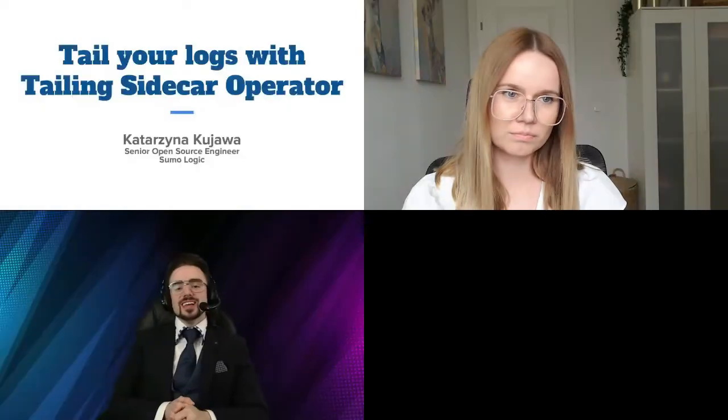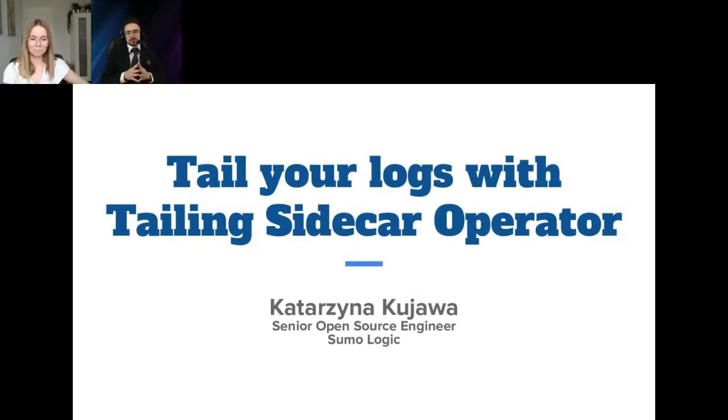Now, this one should be interesting because in the Kubernetes environment, it is easy to get logs from pods when they're available in the standard output. When the situation is different, though, things tend to get a little bit chaotic. So, to help you through that chaos, I've got Katarzyna Kujawa.